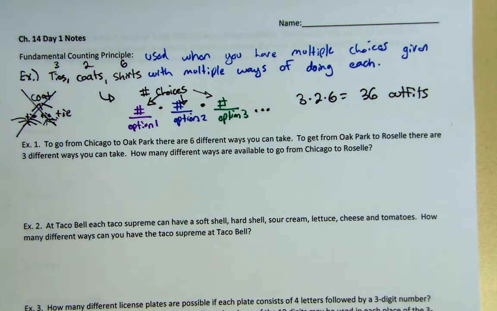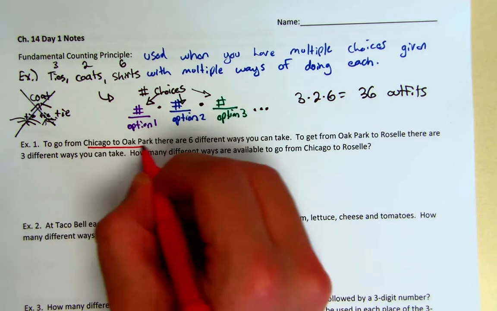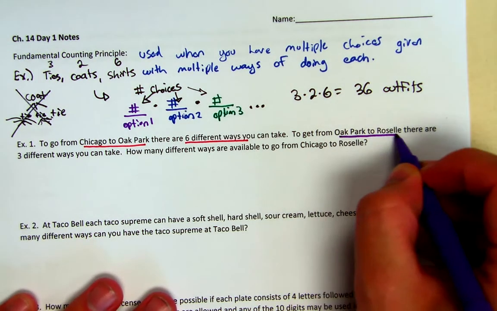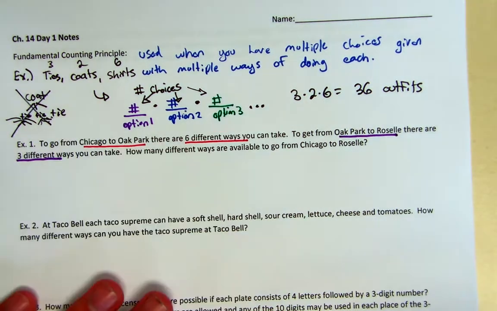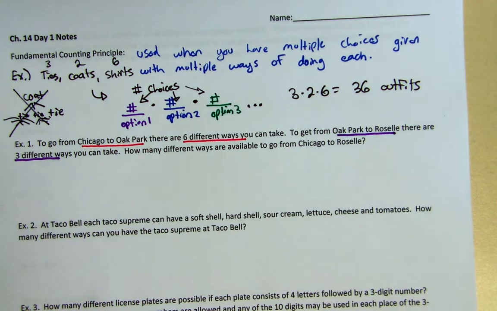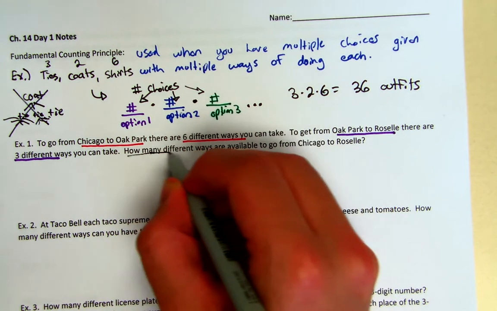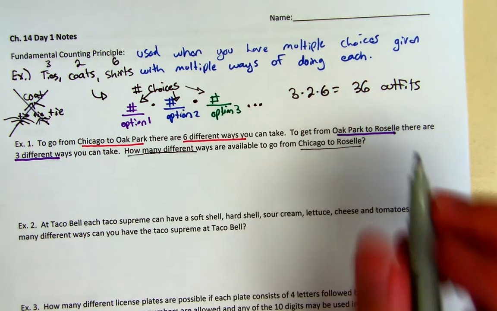Alright, so let's turn that into some word problems. This chapter is very heavy on word problems, so you have to be very careful about how you read the problem. To go from Chicago to Oak Park, there are 6 different ways you can take. To get from Oak Park to Roselle, there are 3 different ways you can take. How many different ways are there to go from Chicago to Roselle?